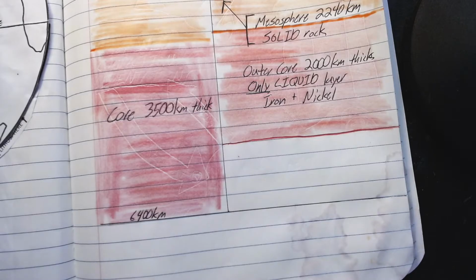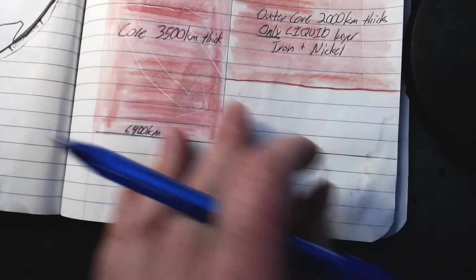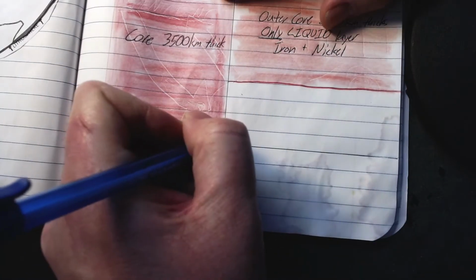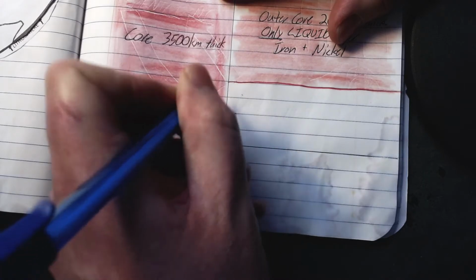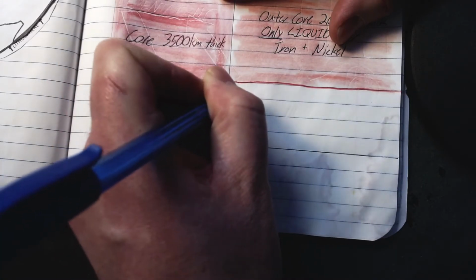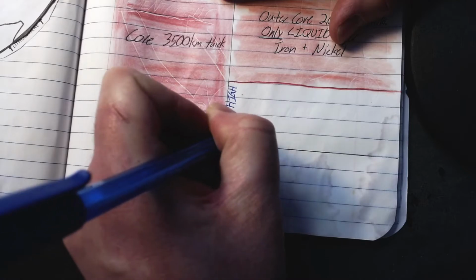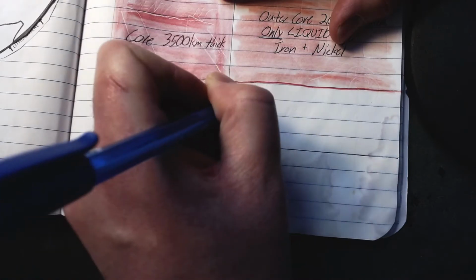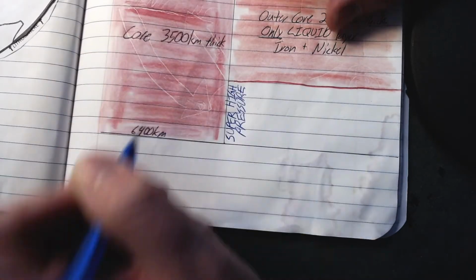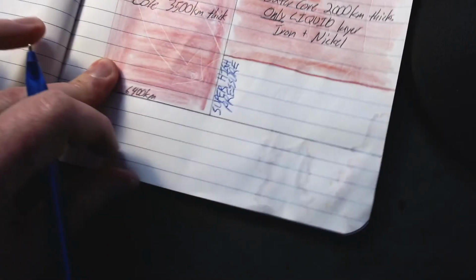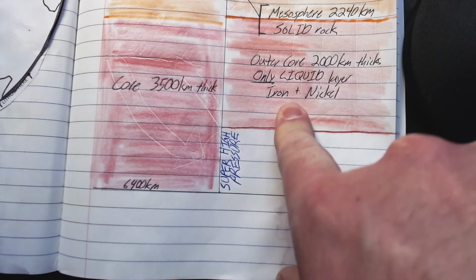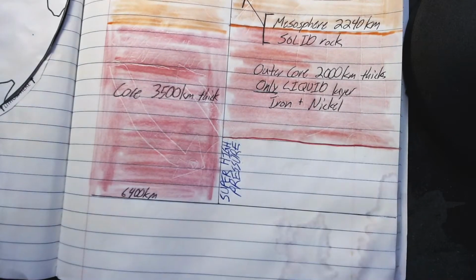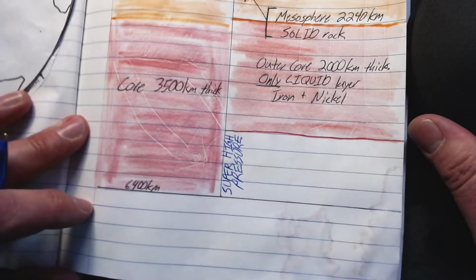All right. Last layer. It is the inner core. This is kind of important. It's under super high pressure. It is under so much pressure that the liquid iron and nickel that the outer core is made out of turns to a solid. So that makes our inner core solid.